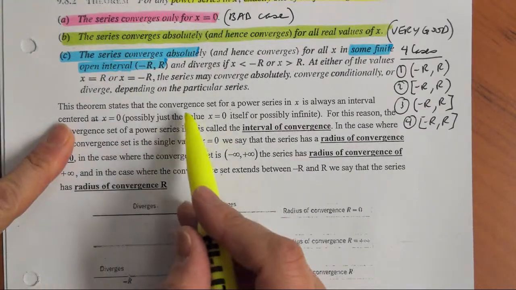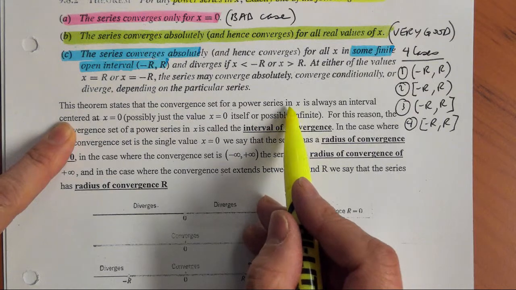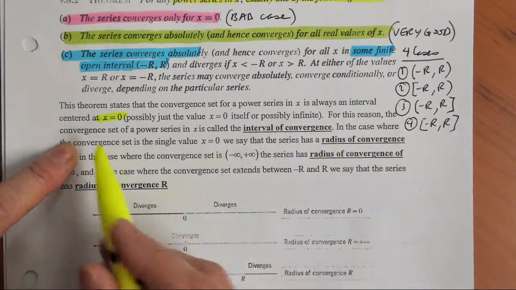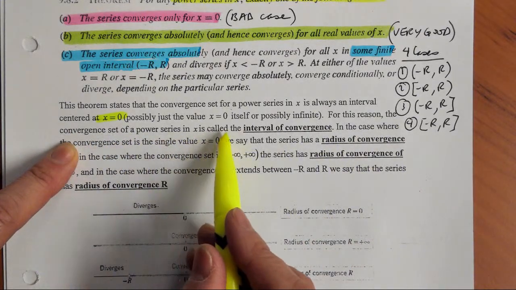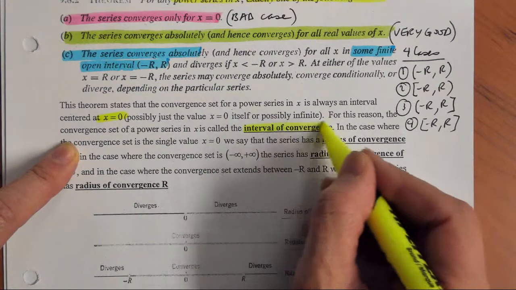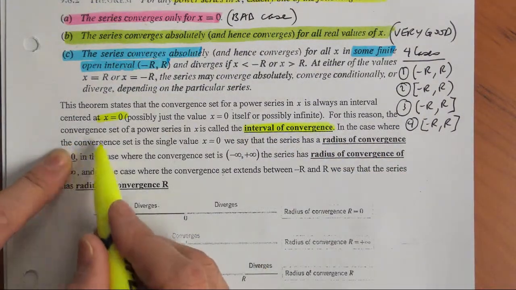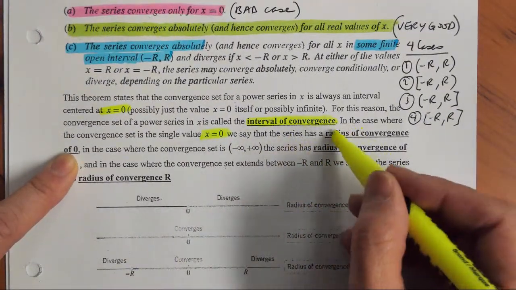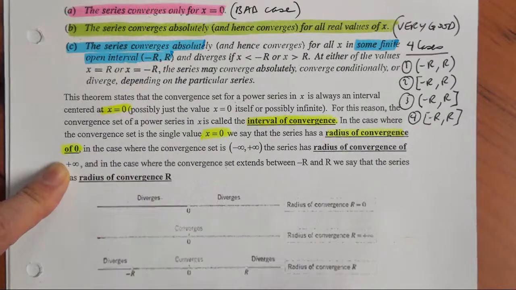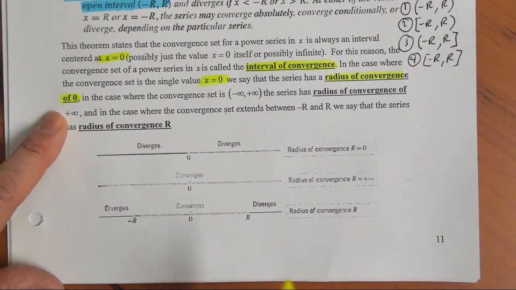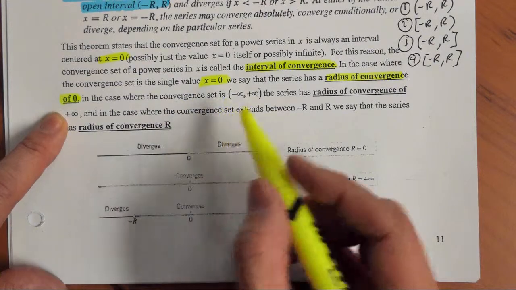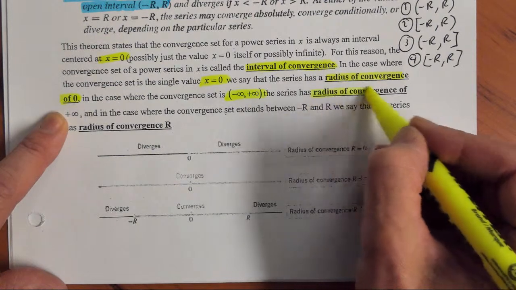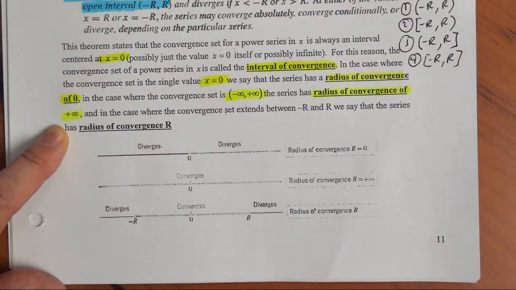So this theorem states that the convergent set for a power series in x is always an interval centered at 0, because it's a Maclaurin. For this reason, the convergent set of a power series in x is called the interval of convergence. In the case where the convergent set is a single value at x is equal to 0, we say that the series has a radius of convergence of just 0, which is not very interesting at all because it's just that one single number. In the case where the convergent set is from negative infinity to infinity, the series has a radius of convergence of infinity, best case scenario.